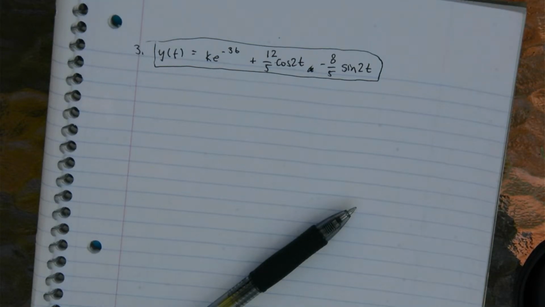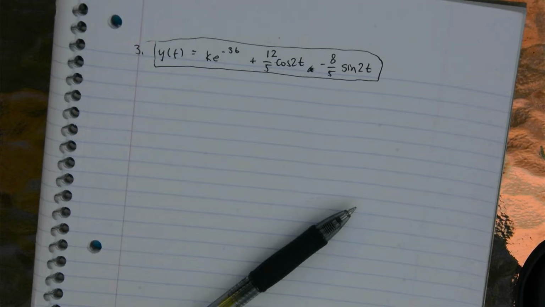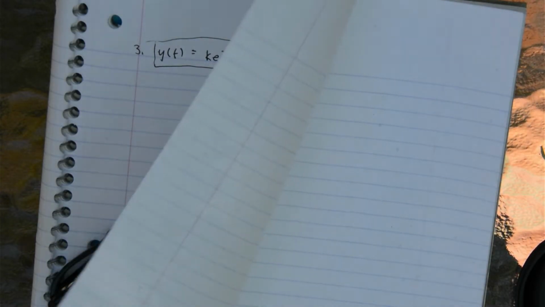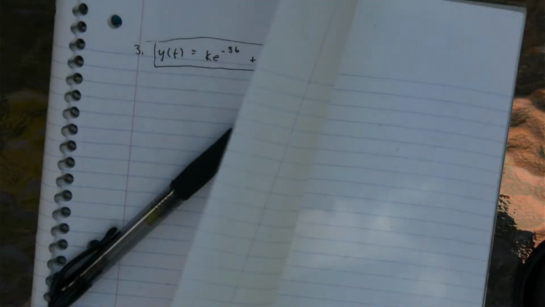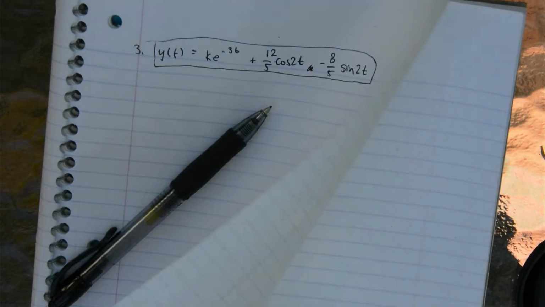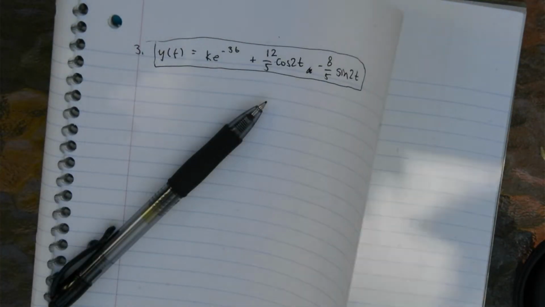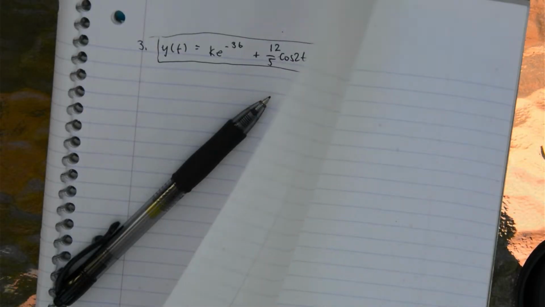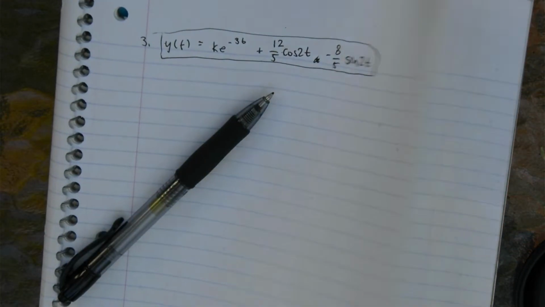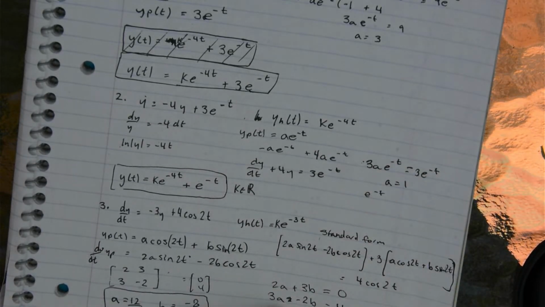Wow, the trig ones are annoying just because the expressions get so big. Wait, 2b plus, what did I have? 2b, oh, wait.